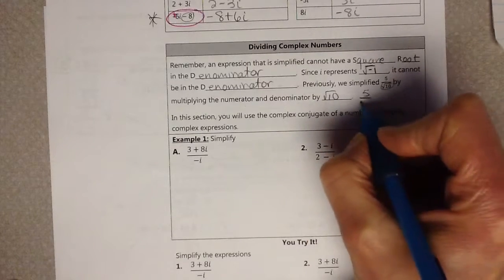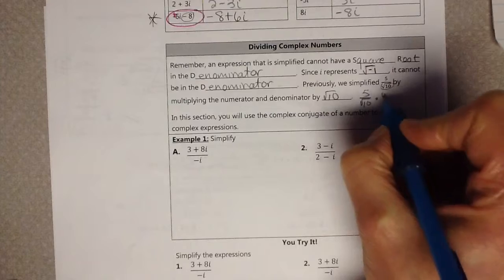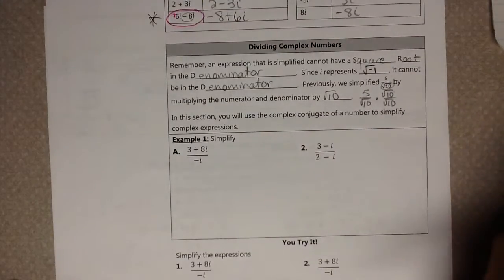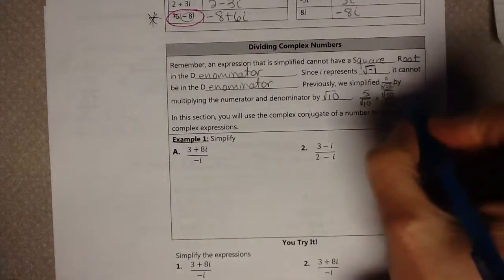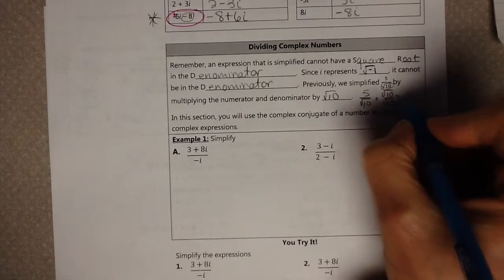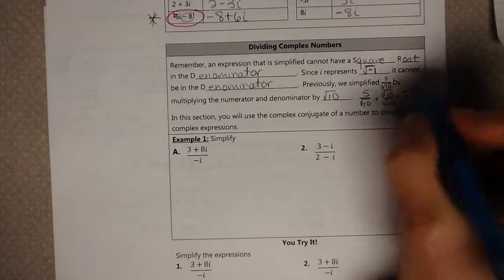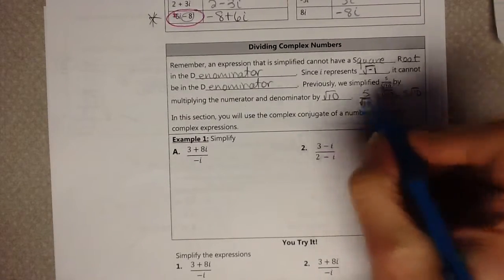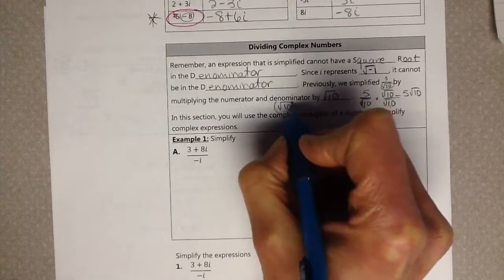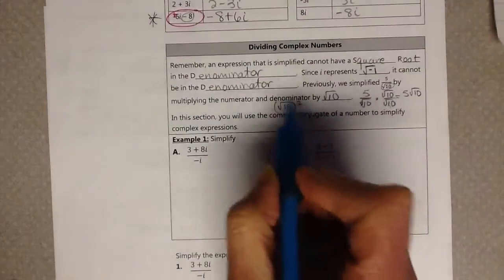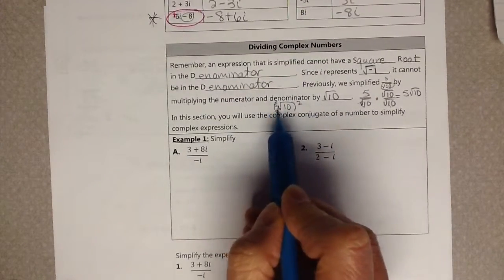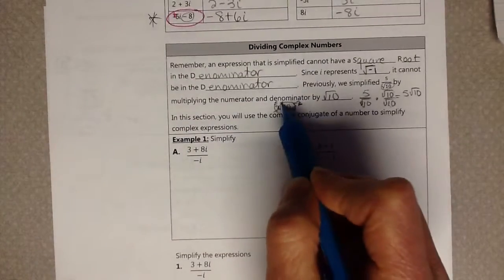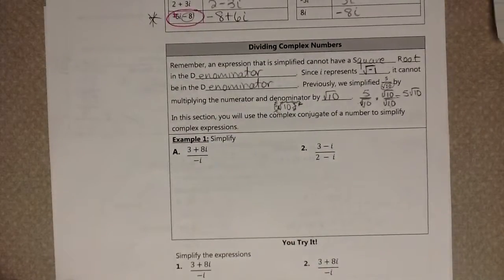When I multiply by square root of 10 over square root of 10, it's just like multiplying by 1, so we're not changing the value of anything. This is just going to be 5 square roots of 10 over 10, because basically what we're doing is taking the square root of 10 and squaring it. So we can just cross off the square root and the squaring.